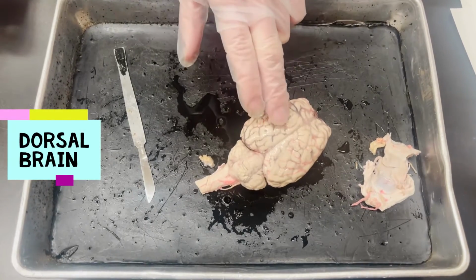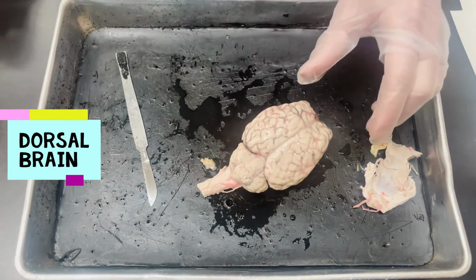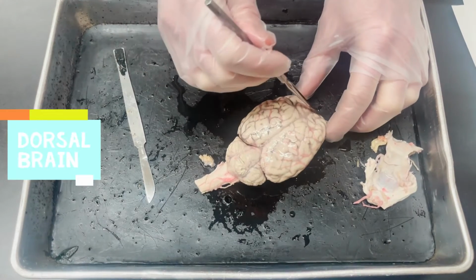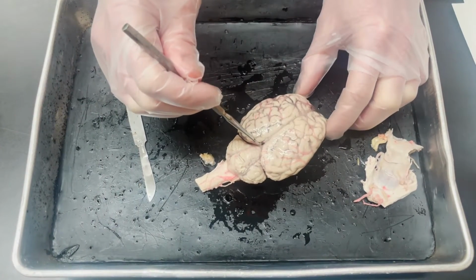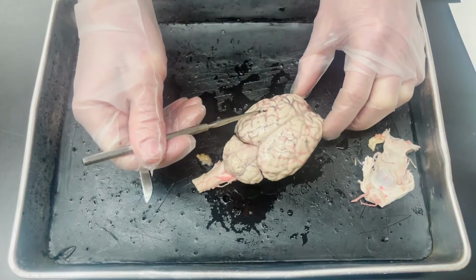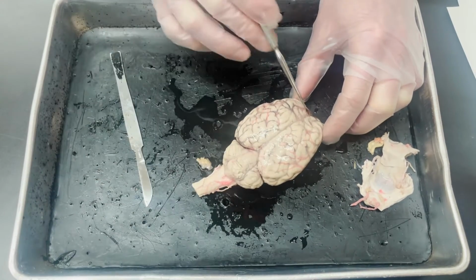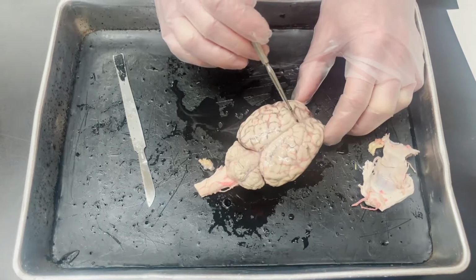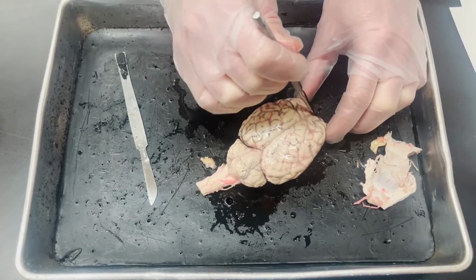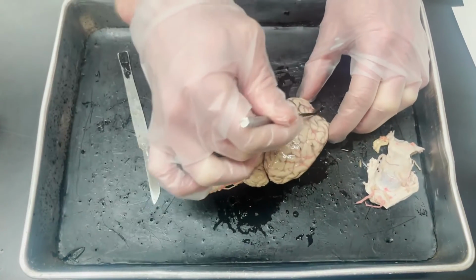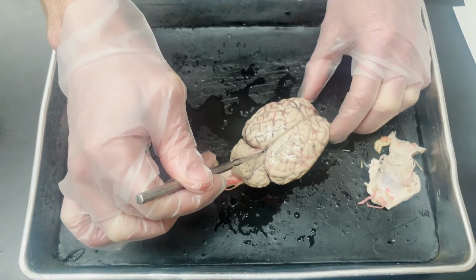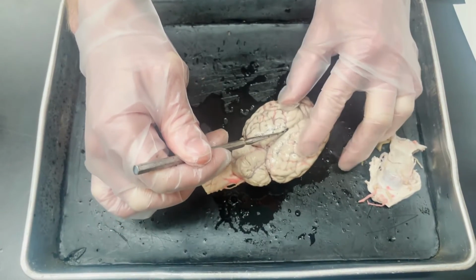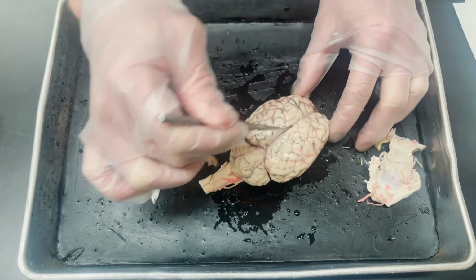All right, looking at the dorsal side of the brain, this is the top part. Remember that our brain has two hemispheres, a left hemisphere and a right hemisphere. In the middle, we have this feature called the longitudinal fissure. Longitudinal refers to length. It runs the length of the cerebrum. And it's a fissure, which indicates it's a crack. Okay, so this is the longitudinal fissure.